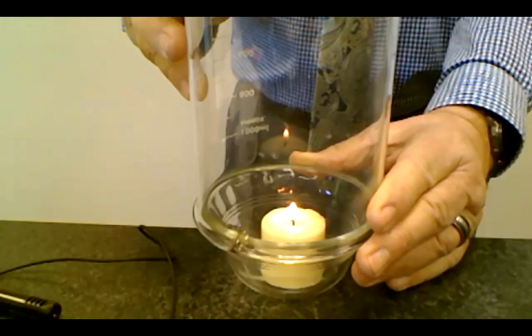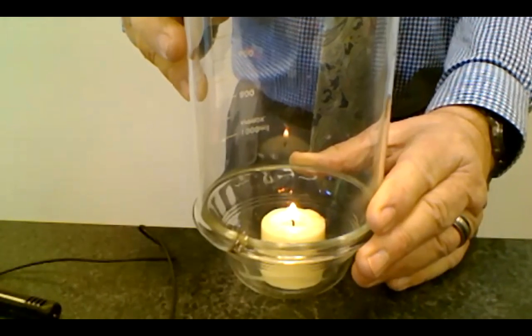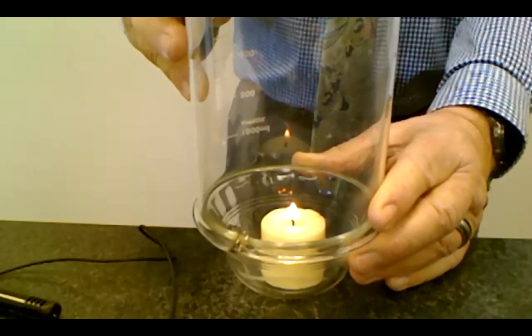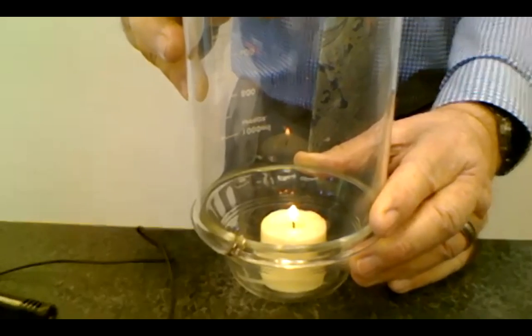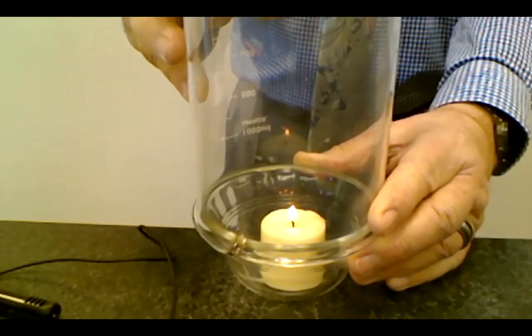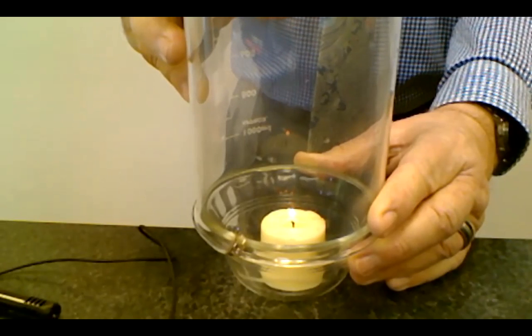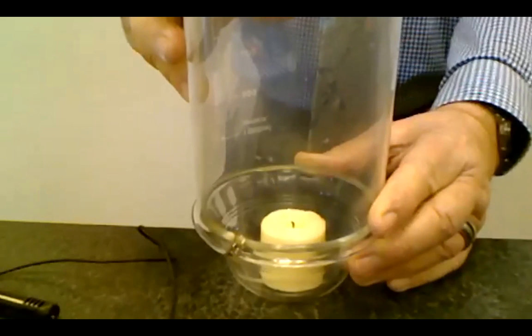As long as there's oxygen available, the candle will continue to burn. But you notice that the wick seems to be getting smaller, and the flame seems to be getting smaller and smaller here.